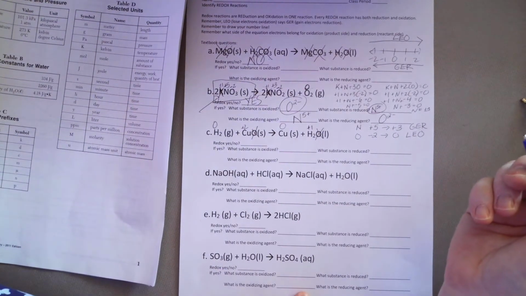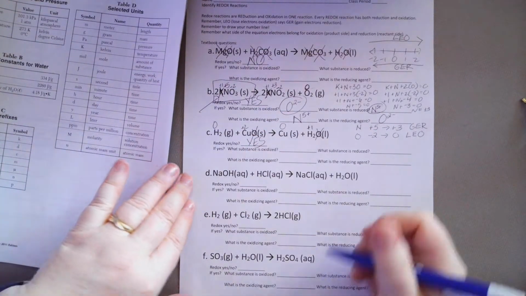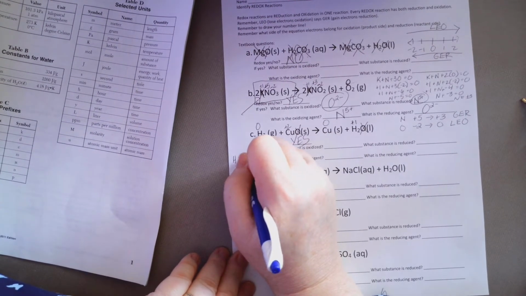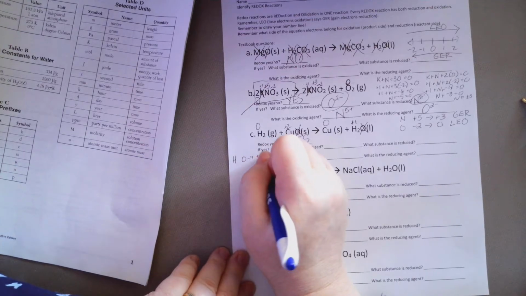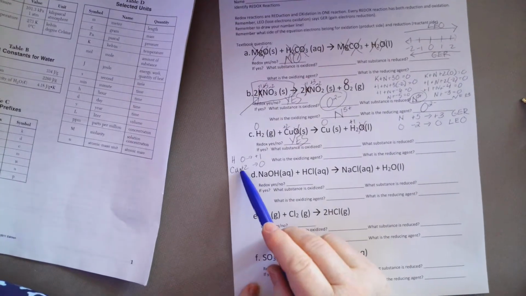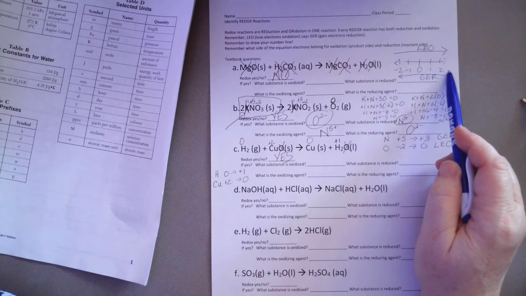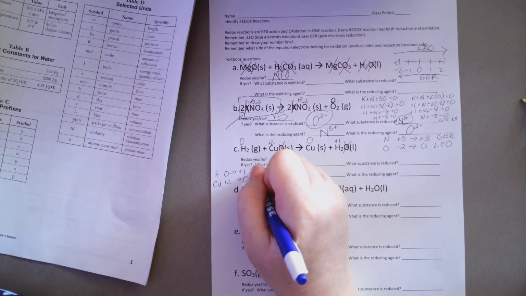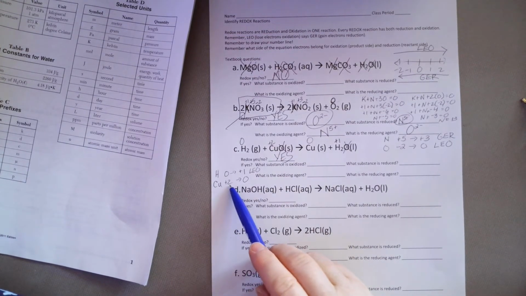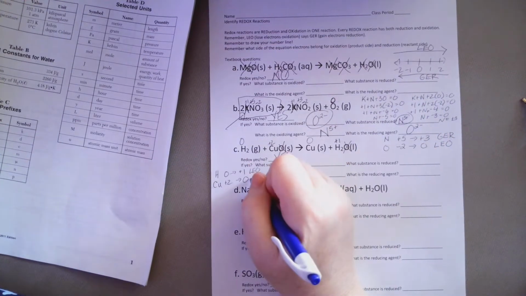So let's look at what we have. Is this redox? Well, yes, I just started looking at charges. So let's look at what happened. We have hydrogen, and it went from 0 to +1, and copper went from +2 to 0. Up here we have our number line, 0 to +1, going this way, that's following LEO. This better be GER. Remember, it can't be LEO, can't be GER. So +2 to 0, yep, it is following GER.